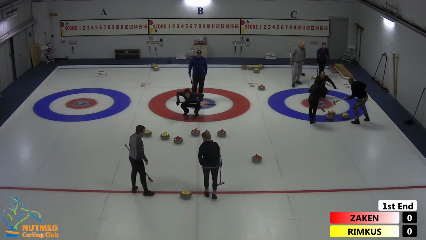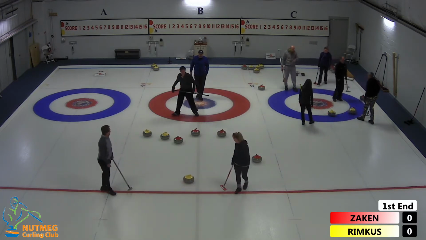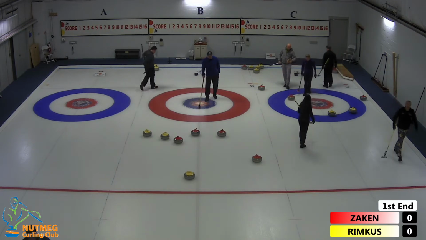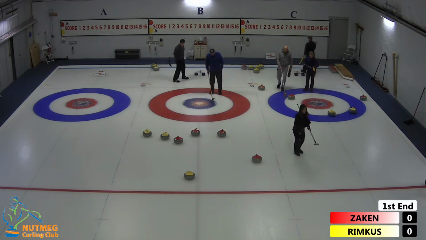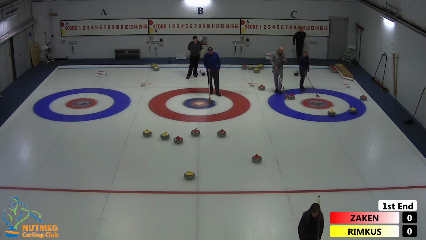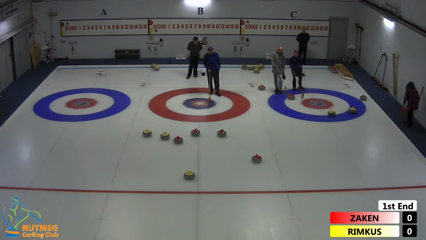It's a little bit light. Is it going to have enough? No, it chipped the yellow. Okay, but it hangs around on the left side, so it's not all bad. Yellow's counting 2, but Rimkus will take a couple seconds themselves and line up the takeout. He could be counting 3 after this, but Mark does have the hammer, and there's plenty of ways to get his point.